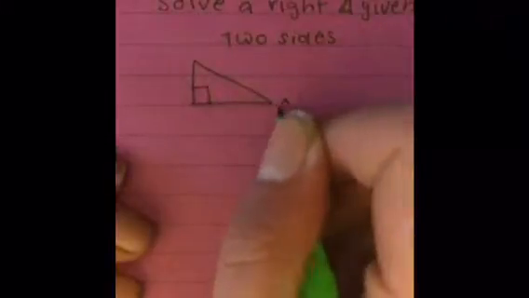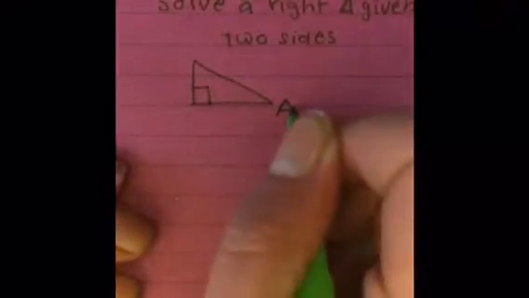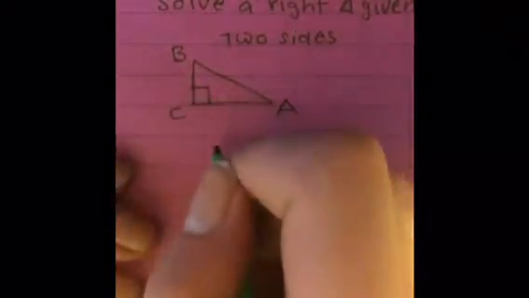Here we have triangle ABC with C as the right angle, and C is 90 degrees. The sides of the triangle that we know are 8, and 12 is the hypotenuse.